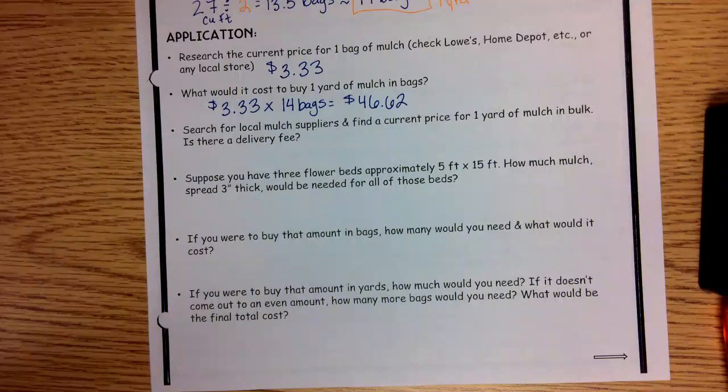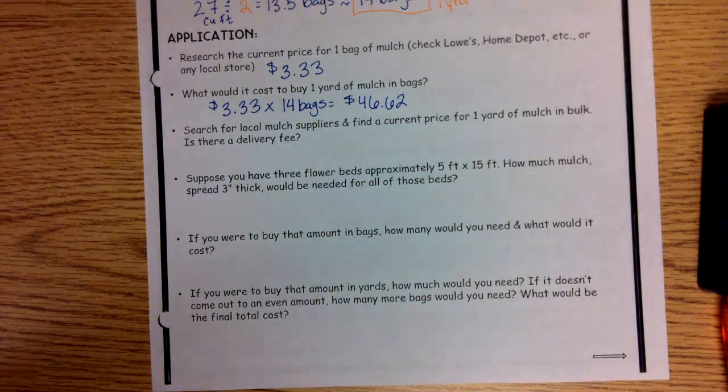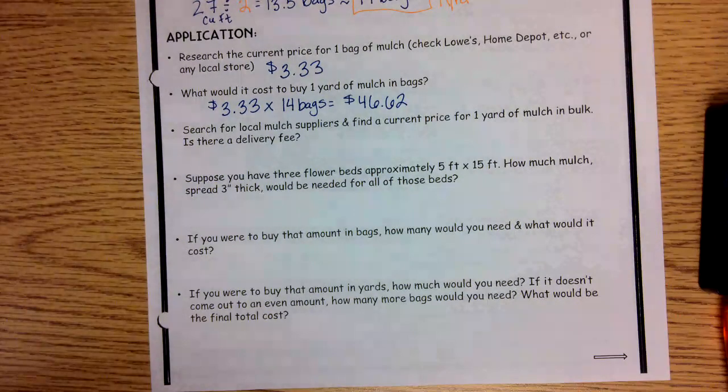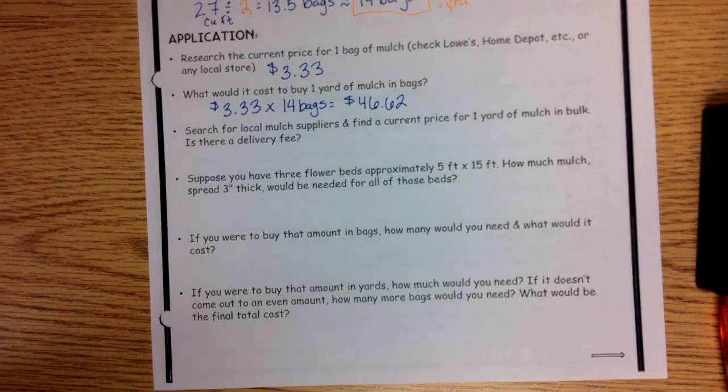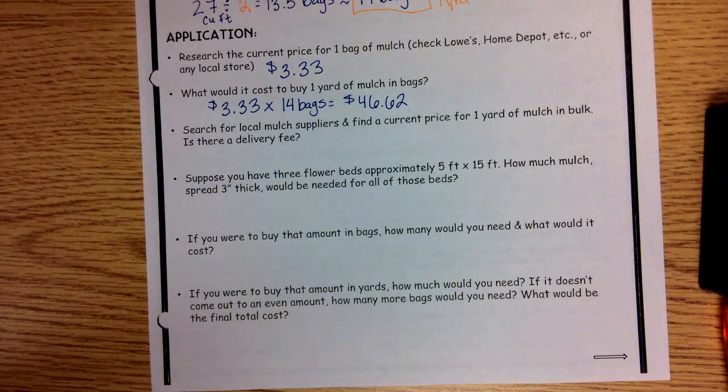So you can use the same thing. You can use mulch makers, Home Depot, Lowe's, whatever you want, and search current prices for 1 yard of mulch. And then question, what if I don't have a pickup truck? Like my mom does not have a pickup truck. She's got a minivan. We're not sticking mulch in the back of the minivan. Is there a delivery fee? When they come and dump it in your driveway, you've seen those big heaps of mulch at people's houses. Does that cost extra?